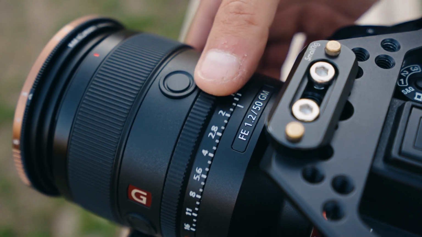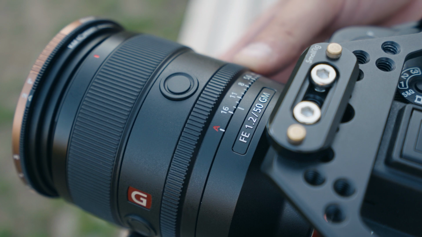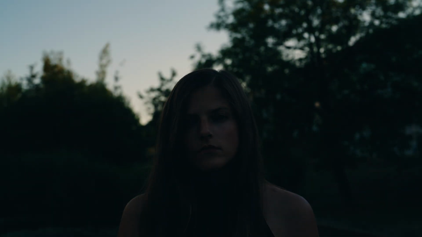An open aperture is shown with a lower number, like f1.4. This lets a lot of light into the sensor and gives you a brighter picture. A closed aperture has a higher number, like f16 or f22, which blocks most of the light that comes through your lens, which results in a darker picture.